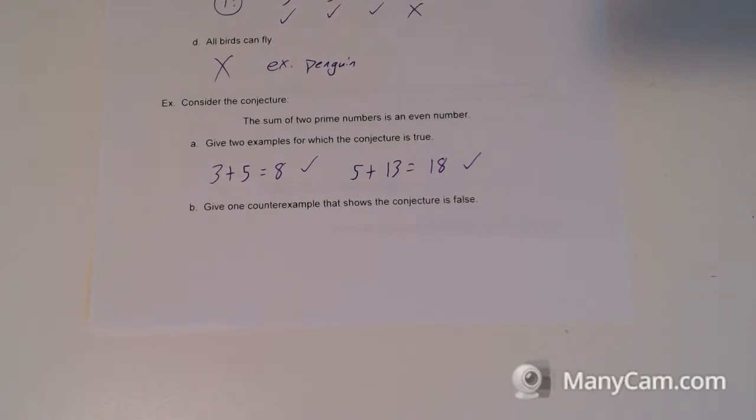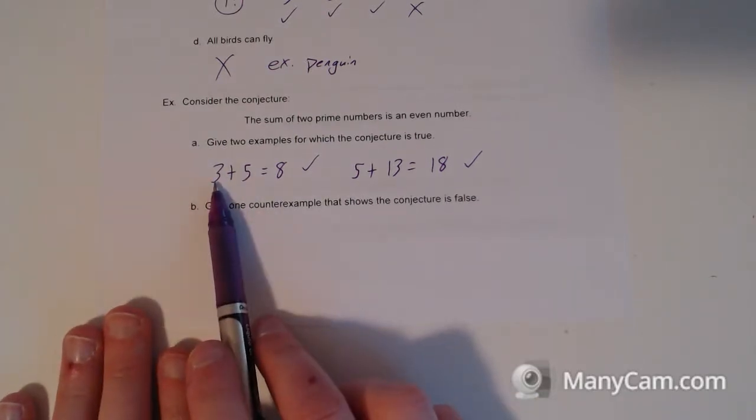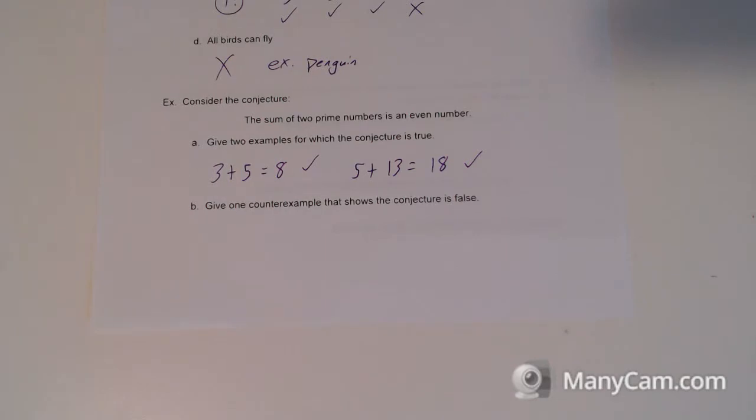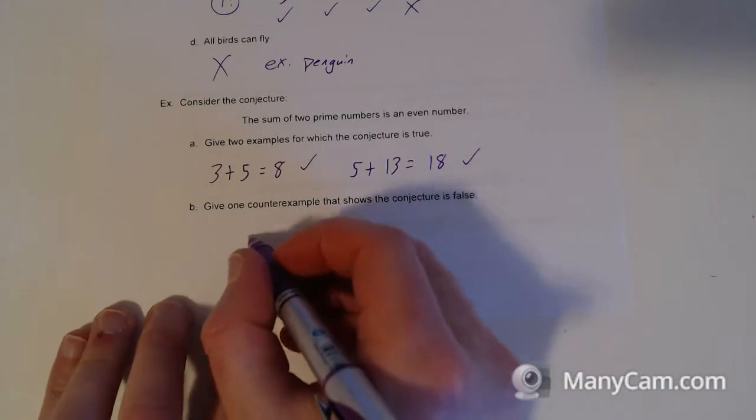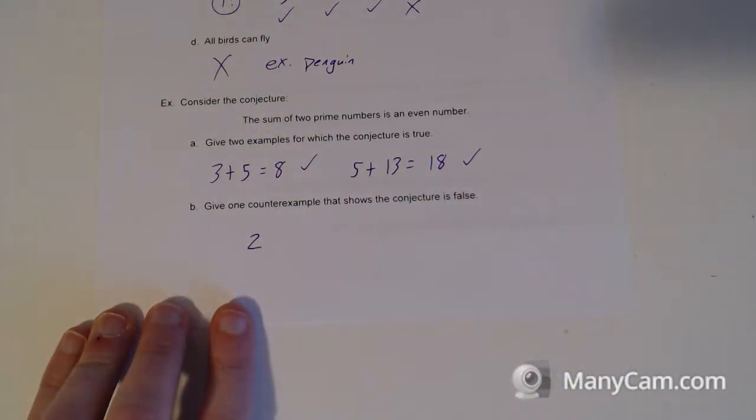So now we can think every prime number, almost every single prime number is odd. Every single prime number after 2 has to be odd, because if it's even, it divides by 2. So none of those ones we're going to find a counterexample in. Every single pair of odd numbers is going to make it even. But the counterexample is going to be something with 2, because 2 is prime.